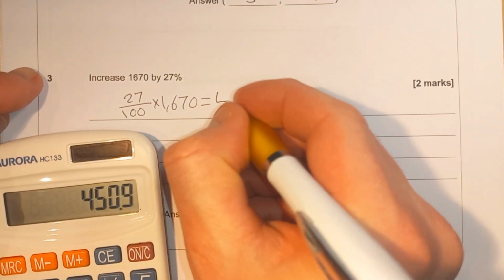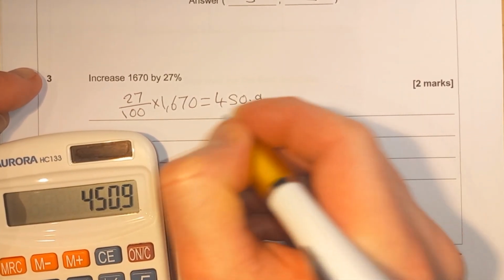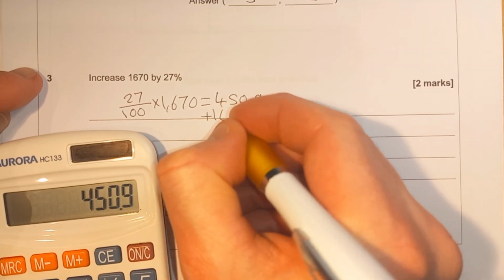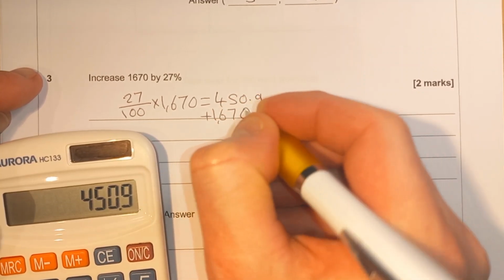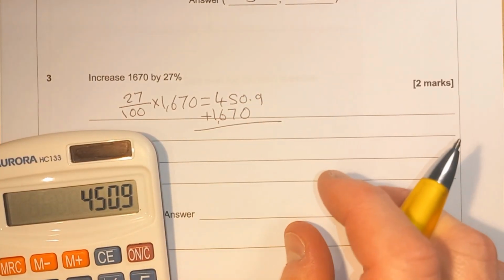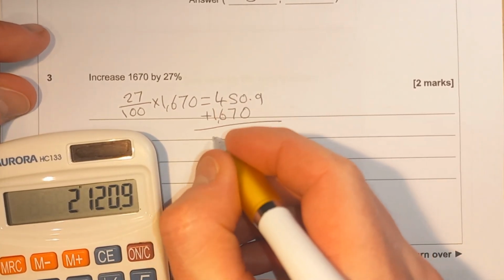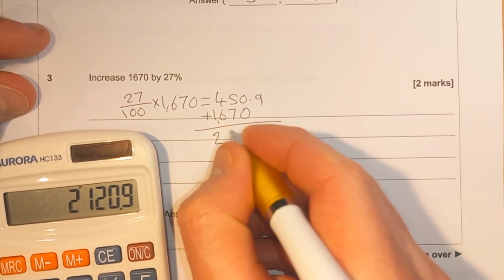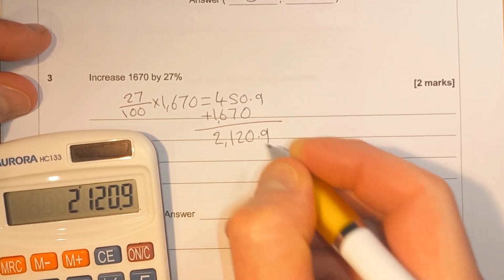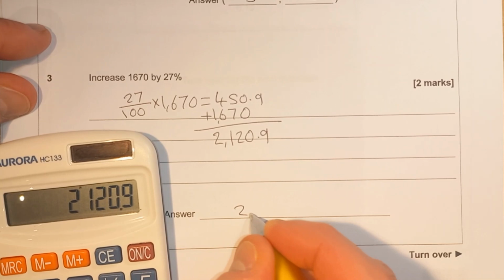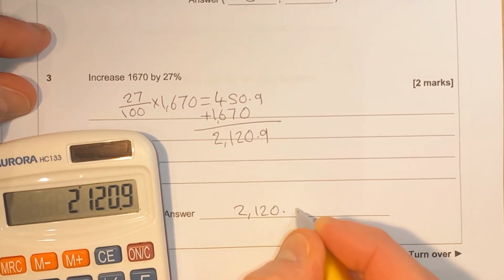That gives us 450.9. And then we want to add on the original because we're increasing it by that. So add on 1,670. And we get 2,120.9, which we can put down here.